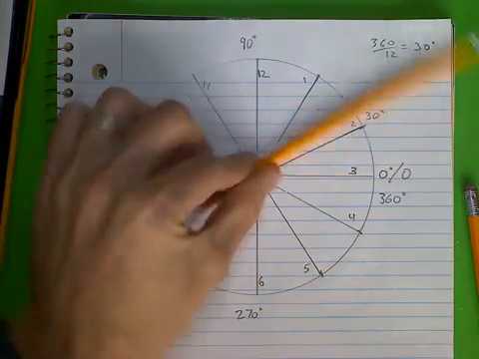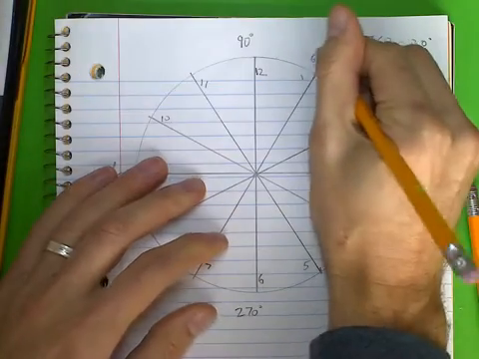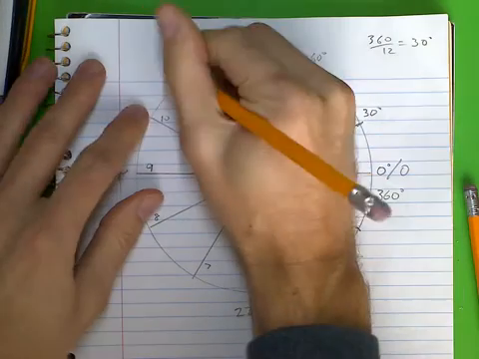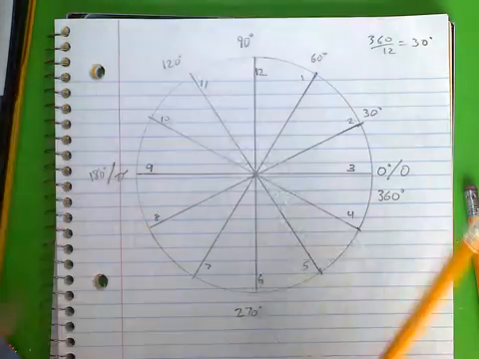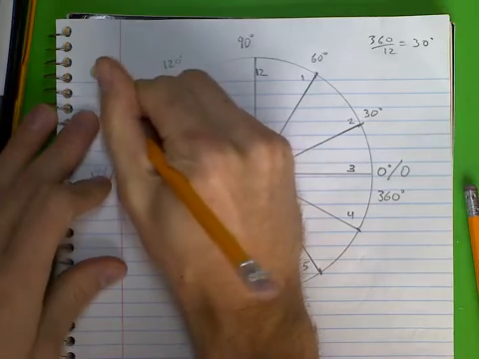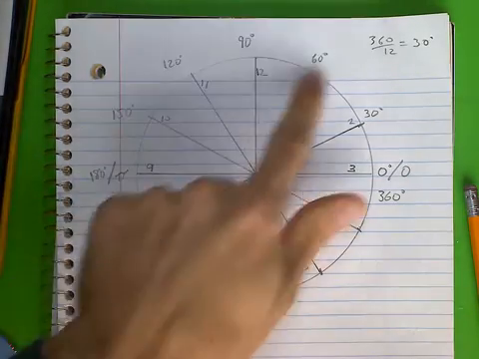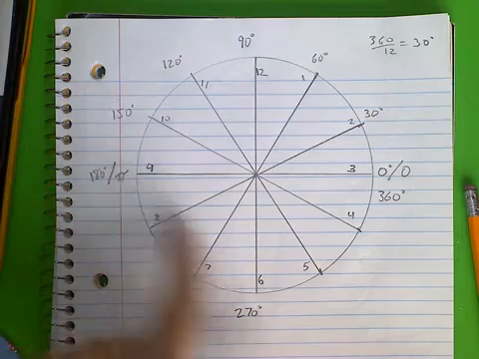So 30, 60, we already have 90, 120, 150. If you're having trouble, just count by threes and add a 0 to the end.